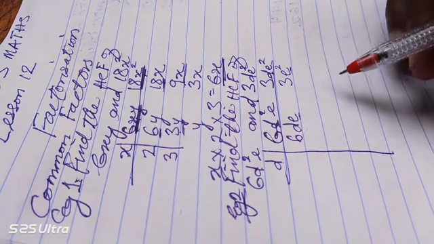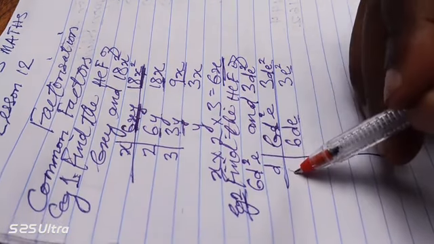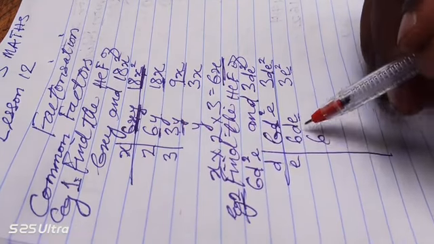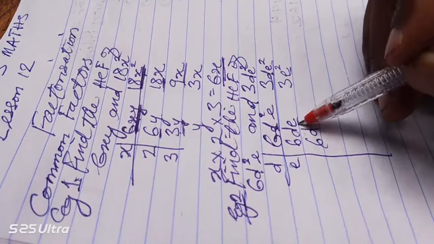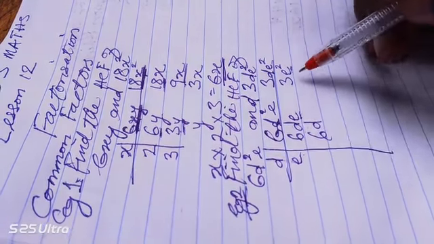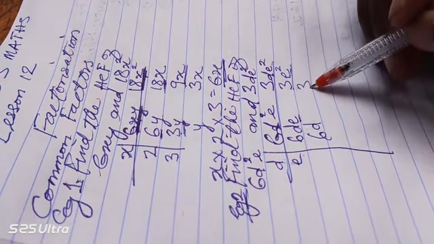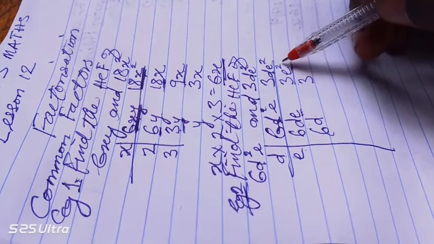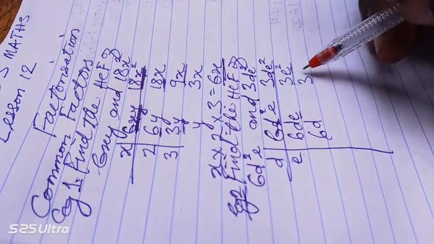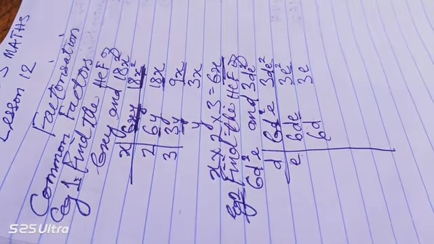E is here and E is here. So E is a factor. This is our 6. This is our D. This E has been factored out, so we can't write E again here. Let's go to the second one. This is this 3. E squared. One of the E has been factored out, so it's only one E that is left.